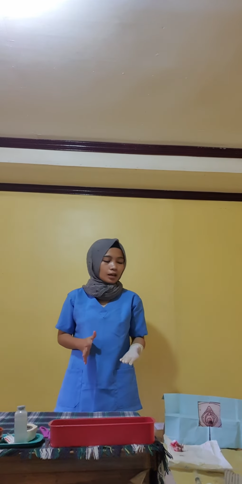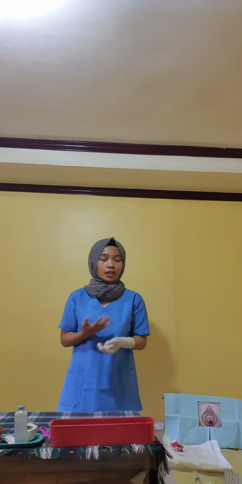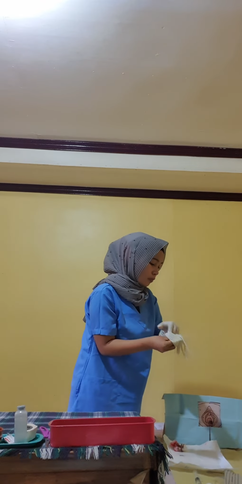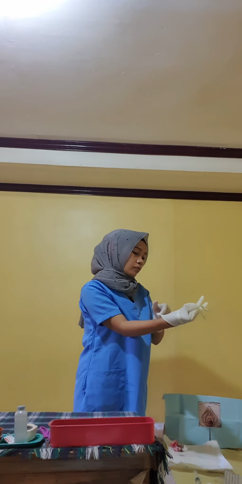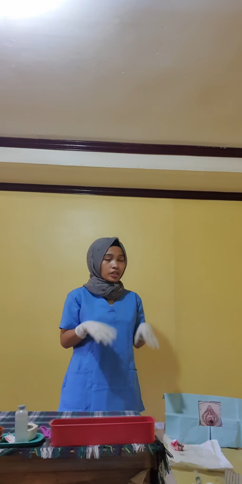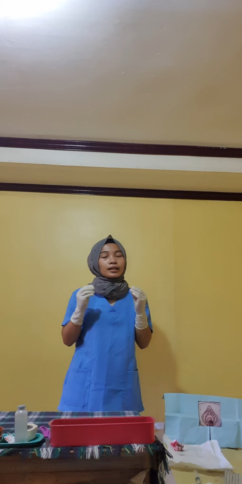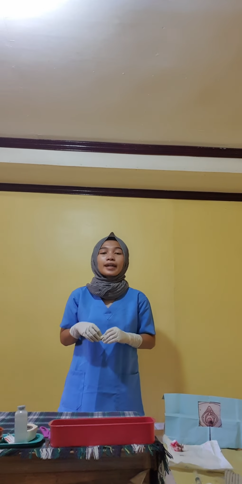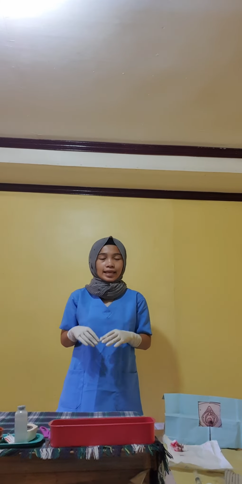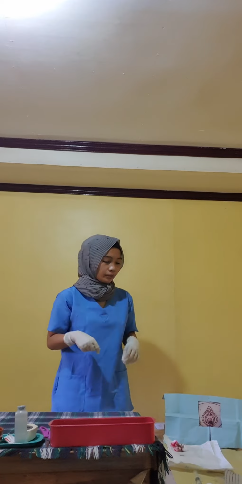So next, put on sterile gloves on the non-dominant hand. Rationale: to prevent contamination. So next, for an indwelling catheter, attach the syringe and test the balloon by instilling 10 cc sterile water and deflating the balloon by withdrawing the water. Rationale: to check for balloon patency and defects in the catheter.